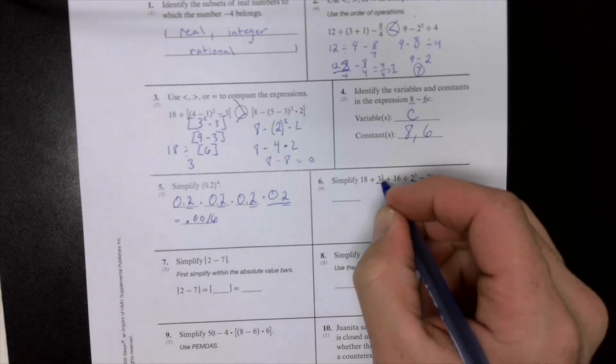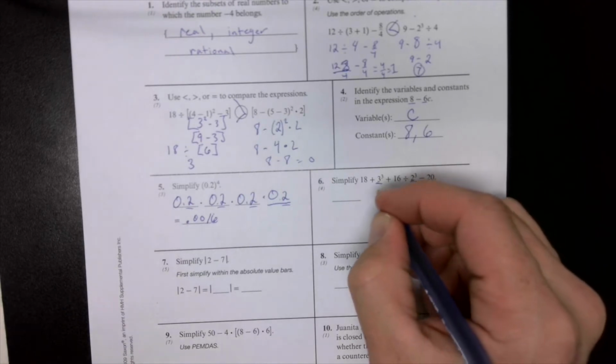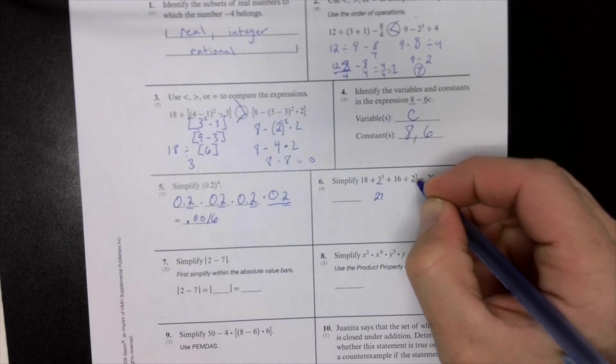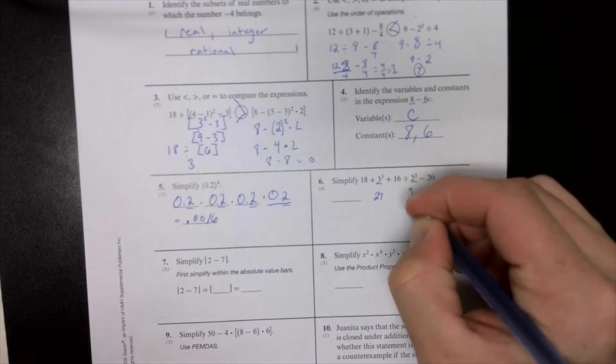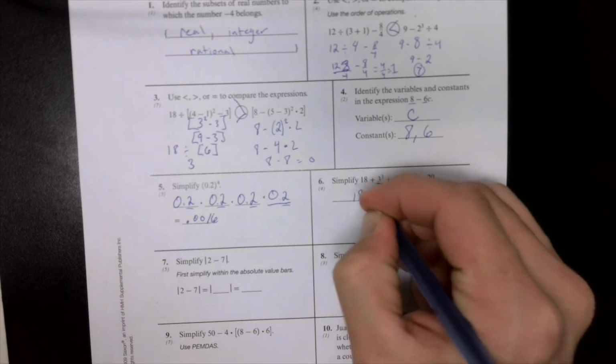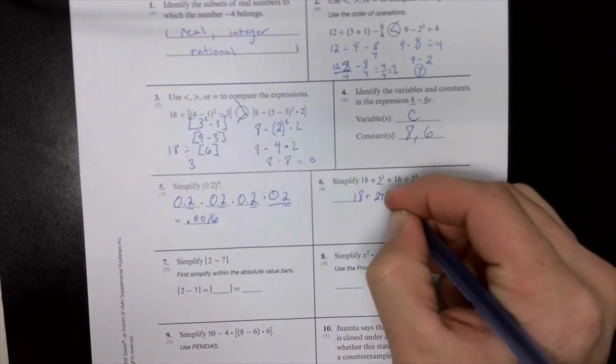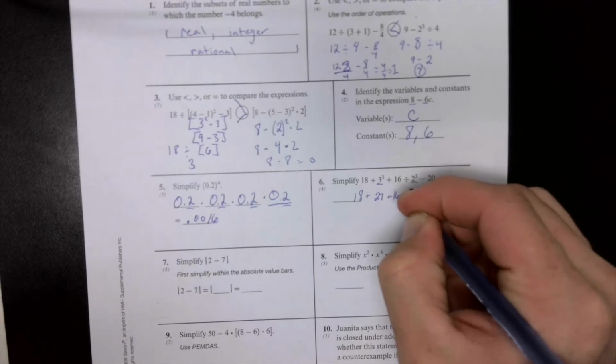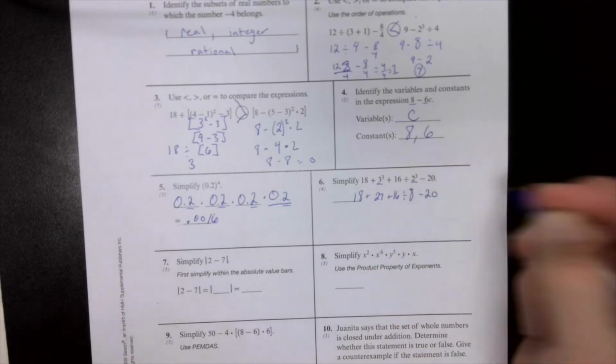3 to the third power. 3 times 3 is 9, times 3 is 27. 2 to the third power. 2 times 2 is 4, times 2 is 8. And I'm going to rewrite this. 18 plus 27 plus 16 divided by 8 minus 20.